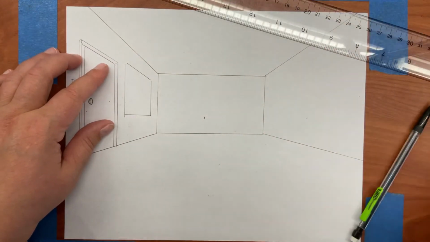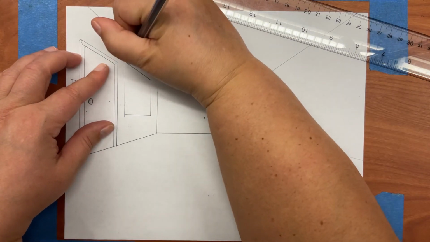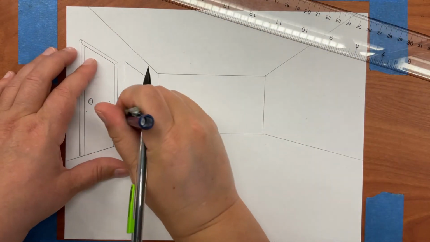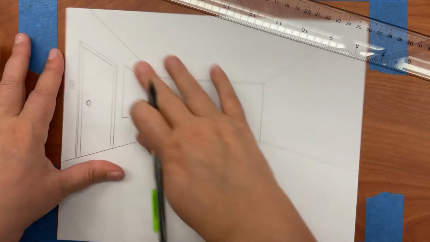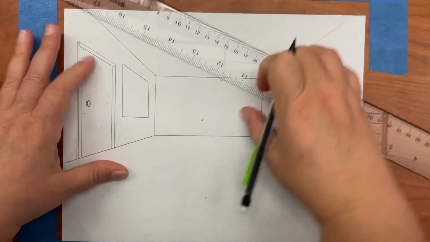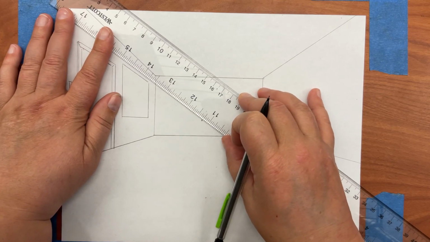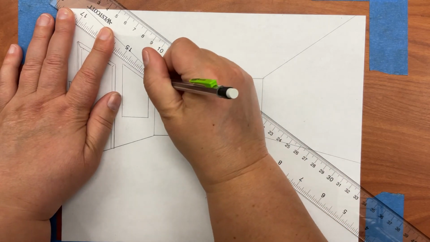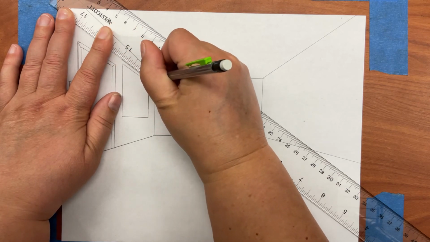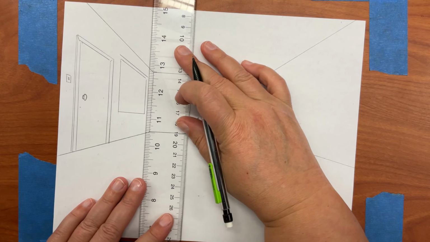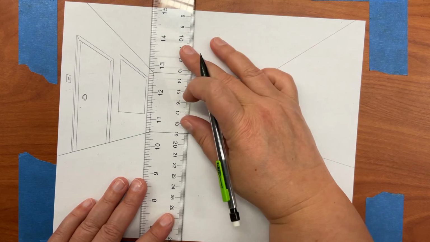And just like a door, a window should have a frame. So after I set up my basic shape, I'm going to put the frame around it. After we put the frame, then we have some choices to make. What are some things that can make this look more like a window? Curtains, for sure. You can put some curtains on there. What else?